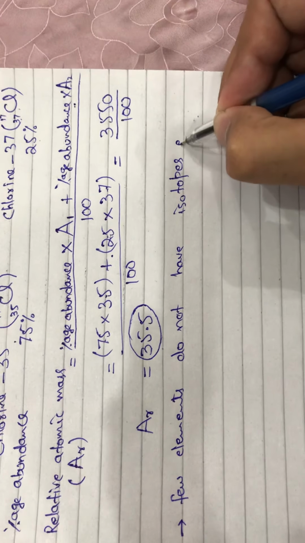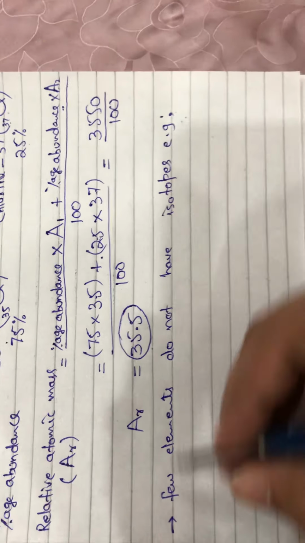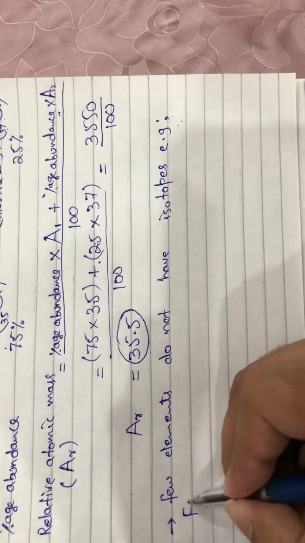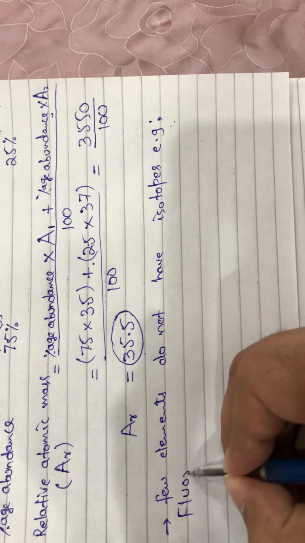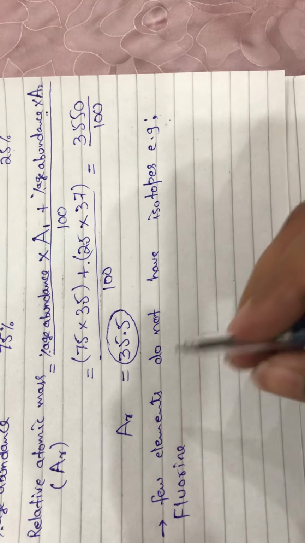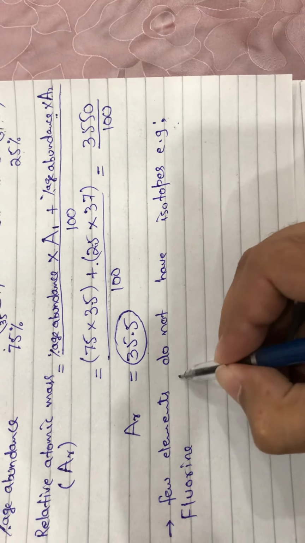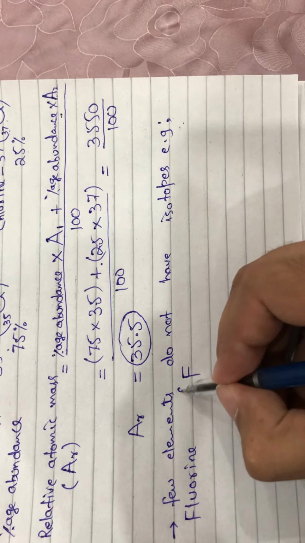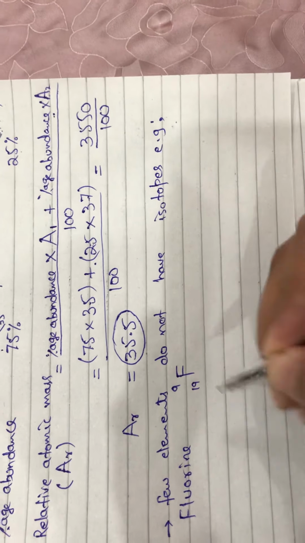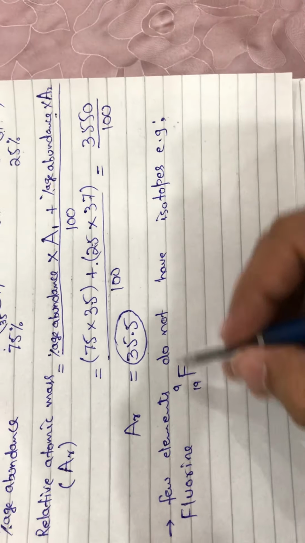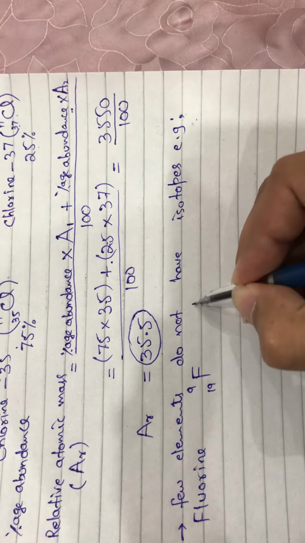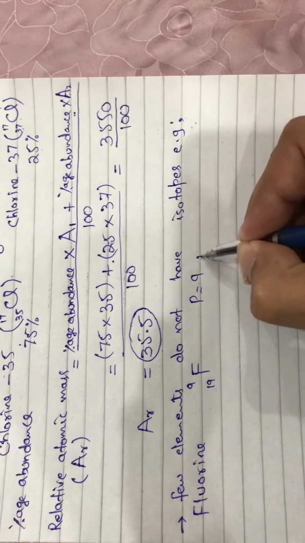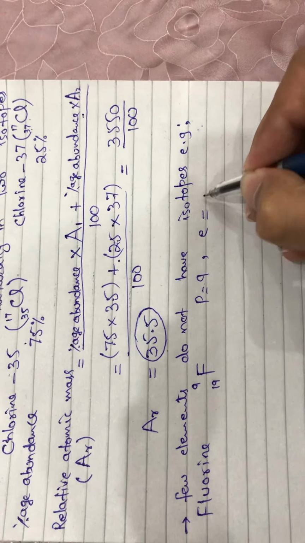For example, we can take the example of fluorine over here, which is fluorine 9 into 19. It means how many protons it has. Protons are 9. How many electrons? 9.